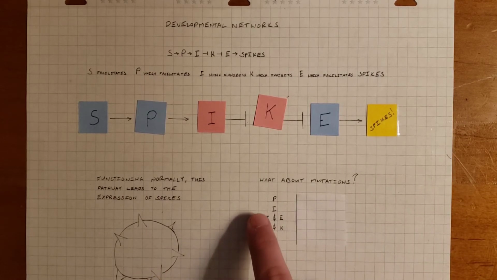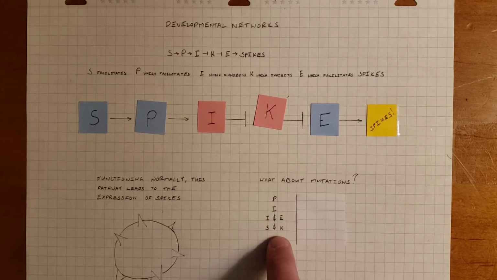And we're going to take a look at a P mutant, an I mutant, an I and E double mutant, and an S and K double mutant. So let's take a peek at that.